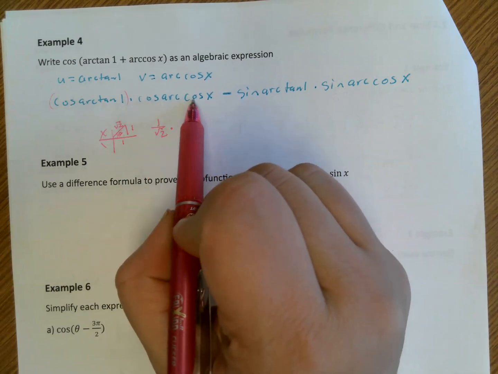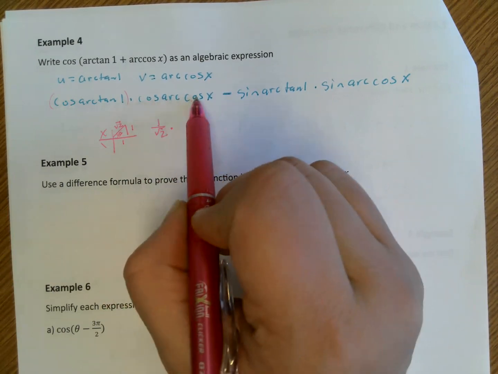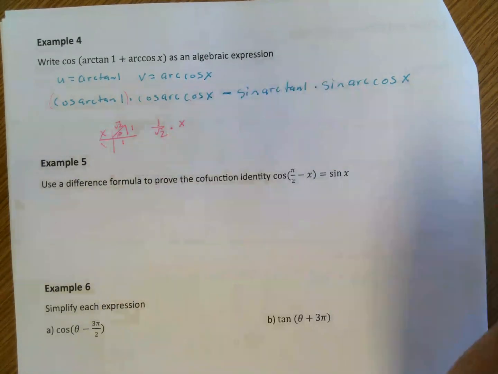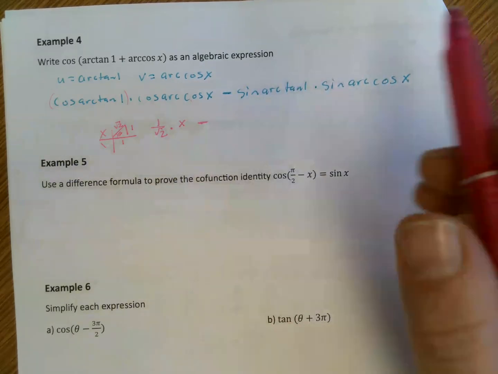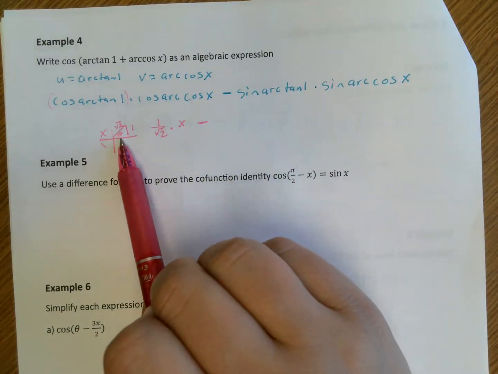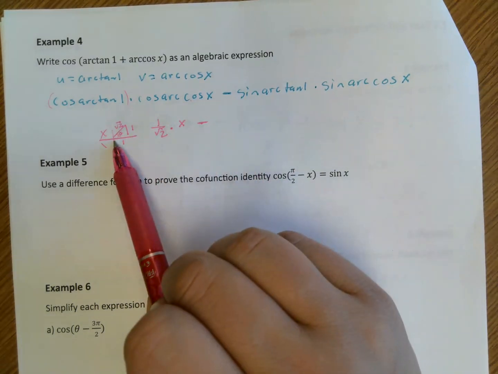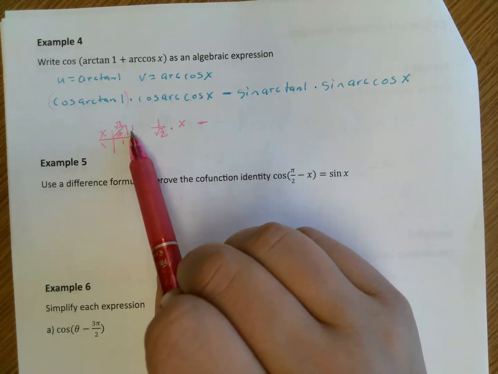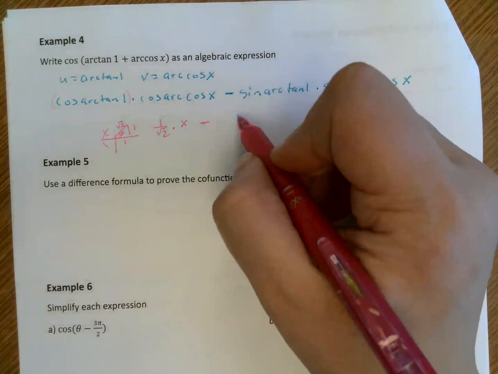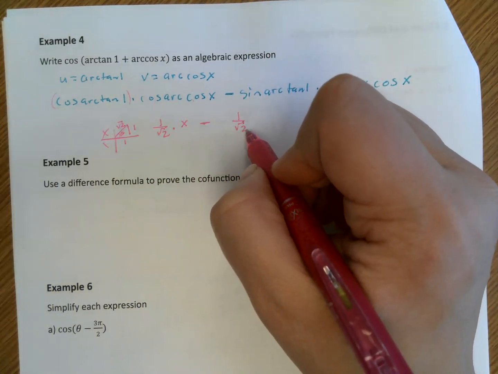Here, this one's a little bit easier because arccosine and cosine can cancel out, leaving x. And we're subtracting. Here we're going to use the same triangle. Here's my arctan 1 right here, but now I'm looking at sine of that. So my sine of this is my opposite over hypotenuse, which is 1 over square root 2.